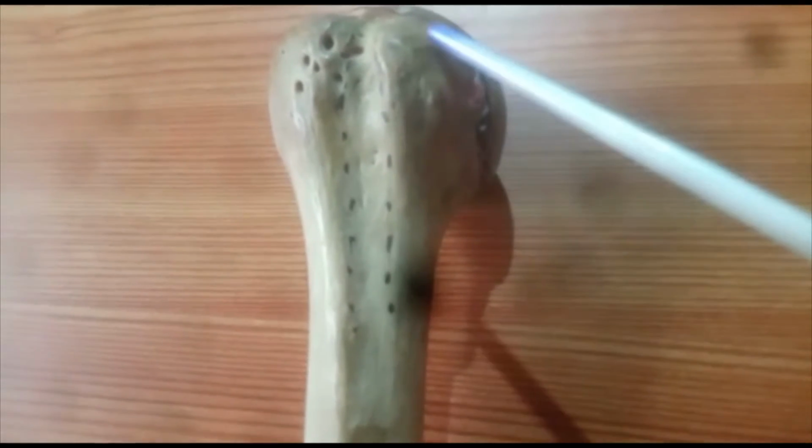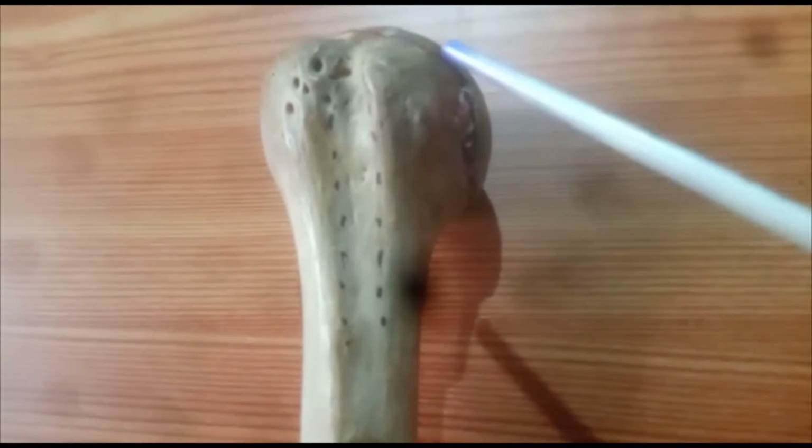The head is directed medially, upwards and backwards. This is the lesser tubercle of the humerus. It projects from the front of the upper end of the humerus.